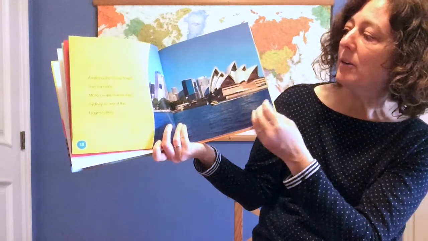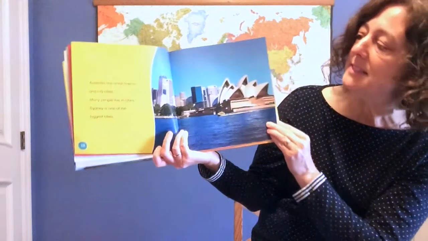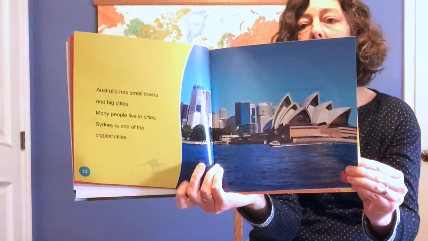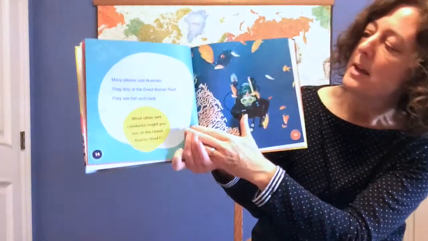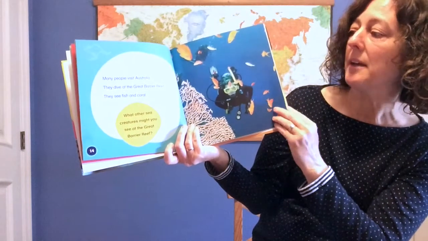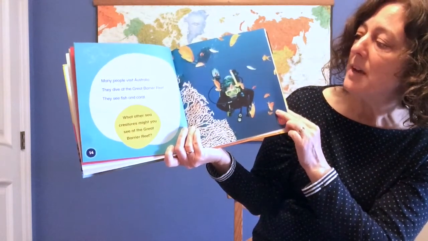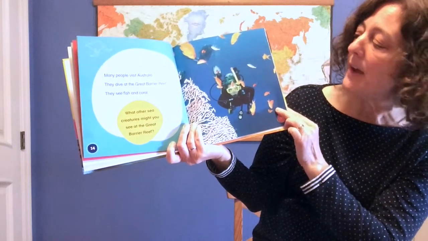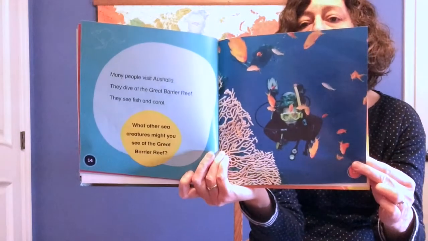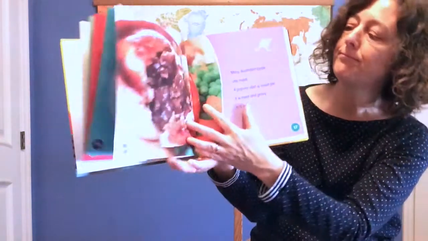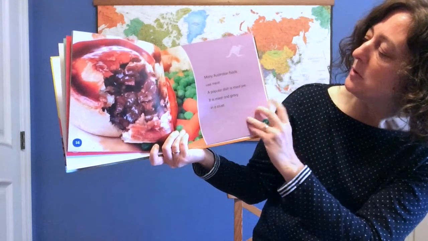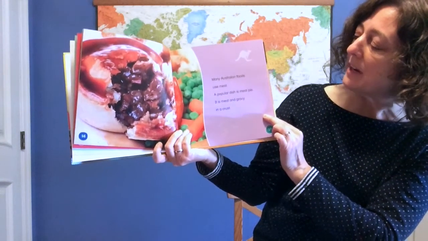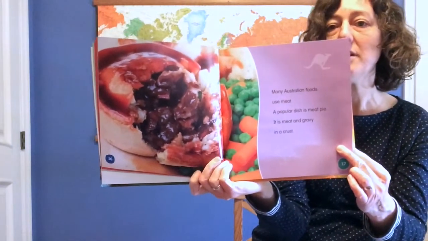Australia has many towns that are small and big cities. Sydney is one of the biggest cities. Many people visit Australia. They dive at the Great Barrier Reef. They see fish and coral. What other sea creatures might you see at the Great Barrier Reef? Many Australian foods use meat. A popular dish is meat pie. It is meat and dairy in a crust. Looks good.